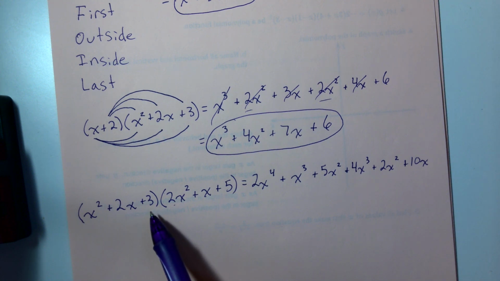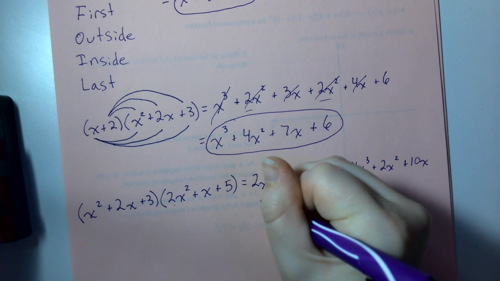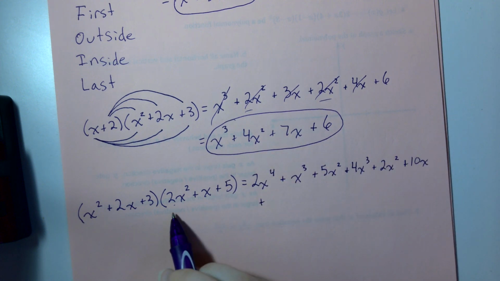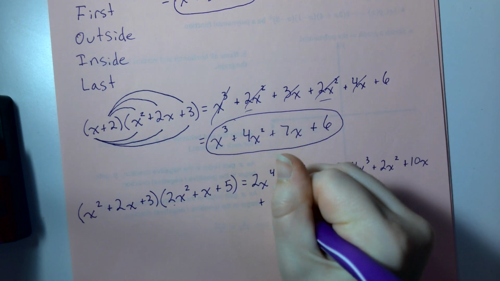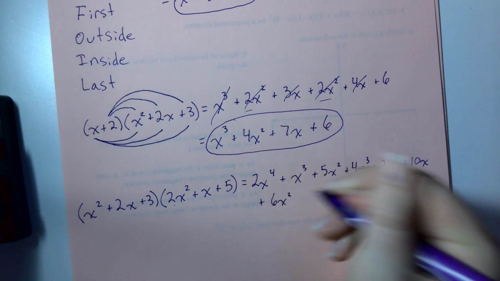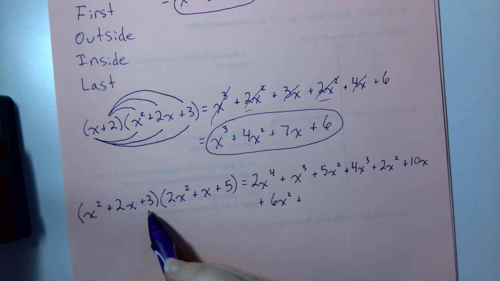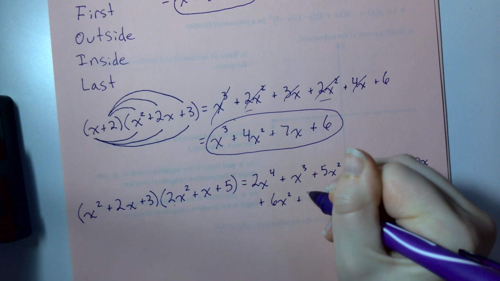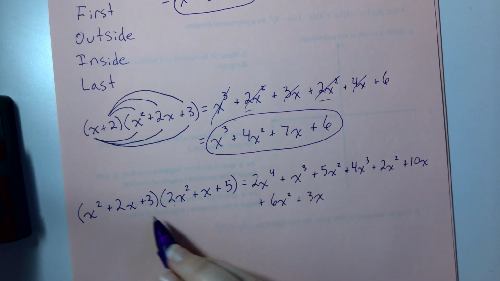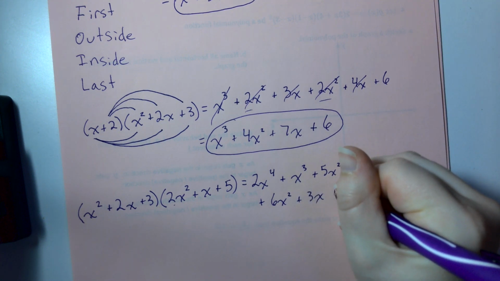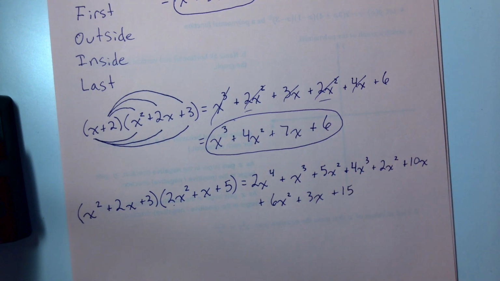So now we have our 3 to distribute. 3 times 2x squared is going to give us 6x squared. 3 times x is going to give us 3x. 3 times 5 is going to give us 15.